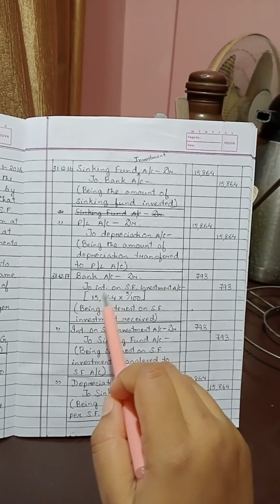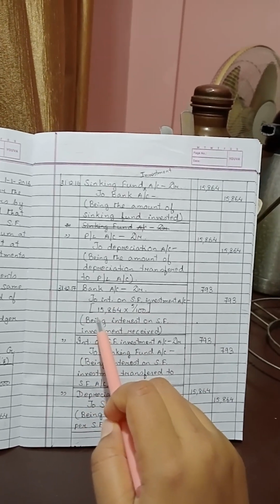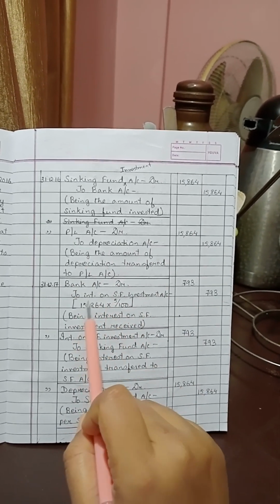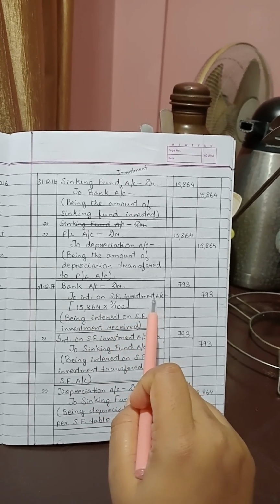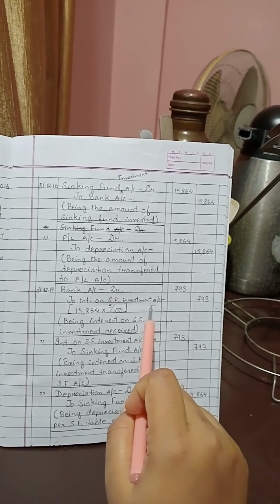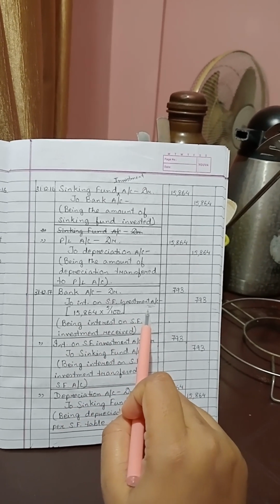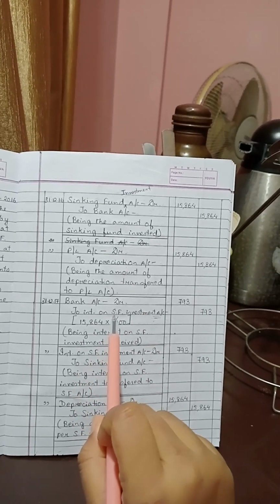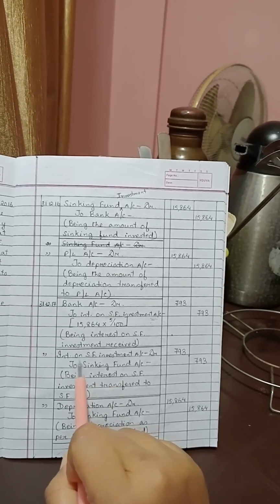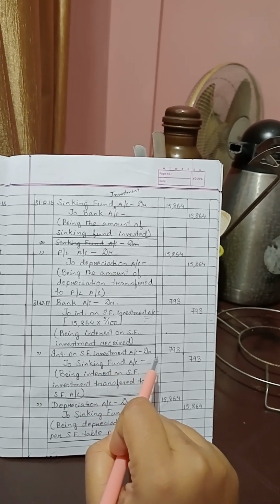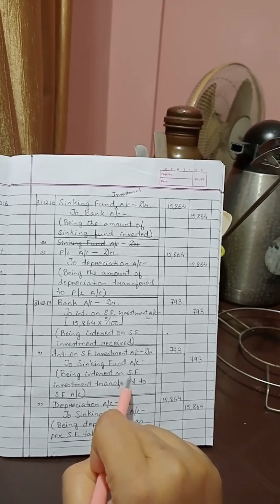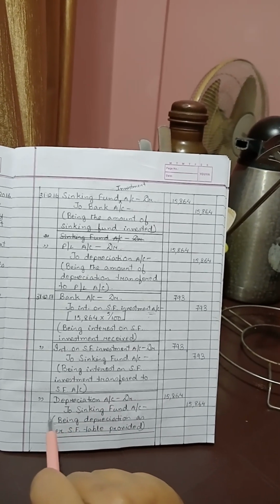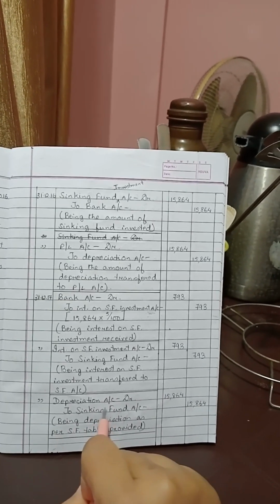Now for the earning of interest in the second year from the first year's investment. So bank account is debited for receipt of interest to interest on sinking fund investment account. This is a revenue for the business, so revenue increases and it should be credited. So 5% on this amount, you get 793. Then this interest is transferred to the sinking fund account. So interest on sinking fund investment account debited to sinking fund account, 793.